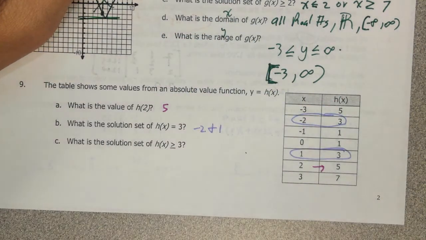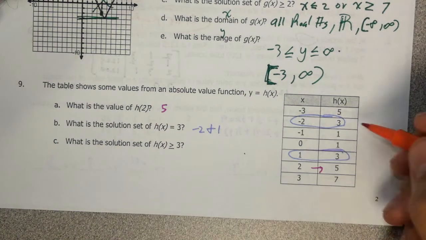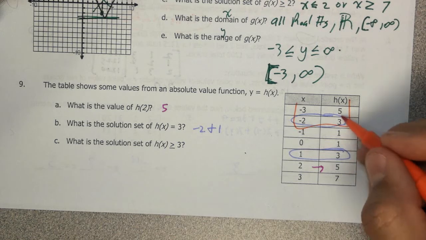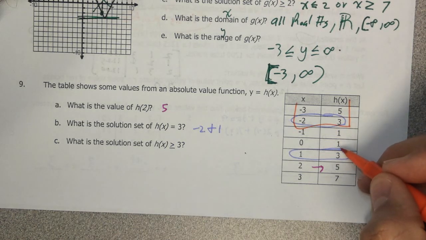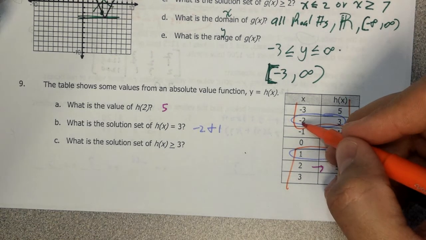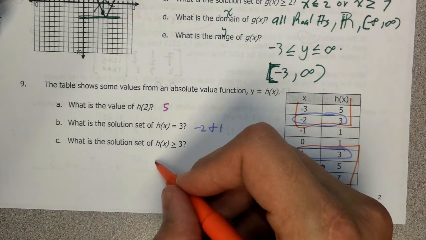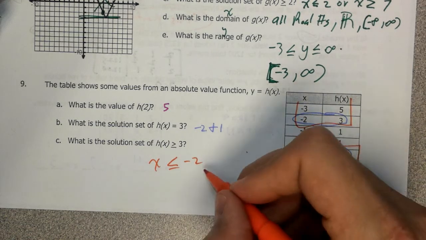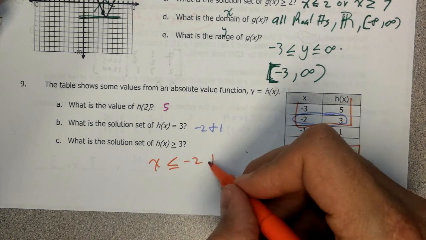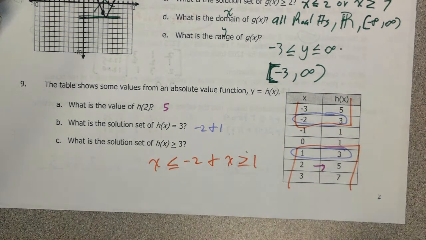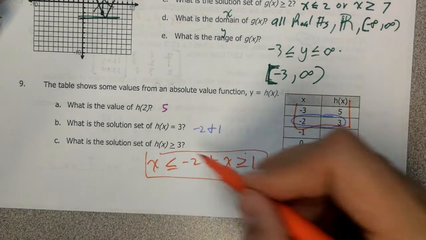What is a solution set where h of x is greater than 3? Where is it greater than 3? Well, it's greater than 3 here. See how these are greater? And greater than or equal to 3 down here. So basically, it is greater than 3 where x is less than or equal to -2, and x is greater than or equal to 1 for those.